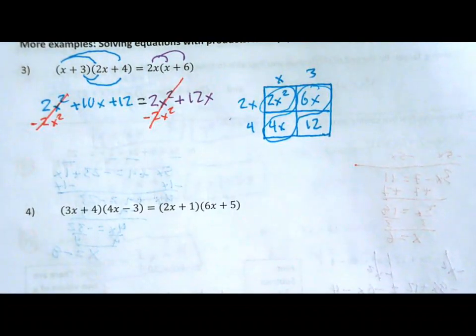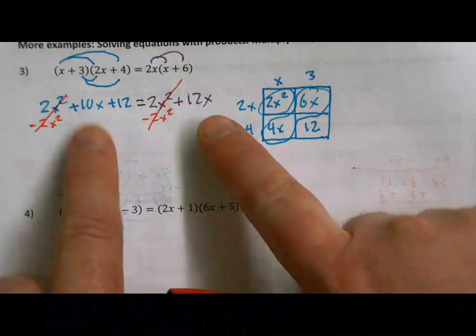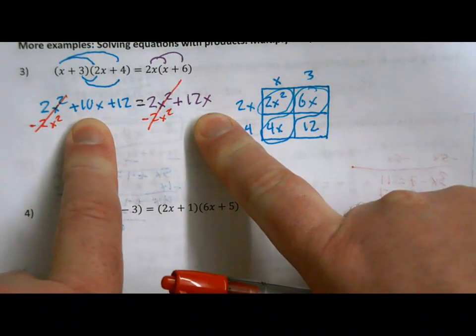That's pretty convenient, right? But even after we do that, we've still got x's on both sides. I got a 10x on one side and a 12x on the other side. We can't solve with x's on both sides. Which one would you like to get rid of, the 10x or the 12x?